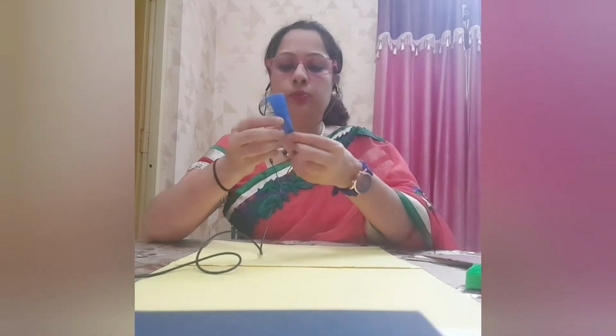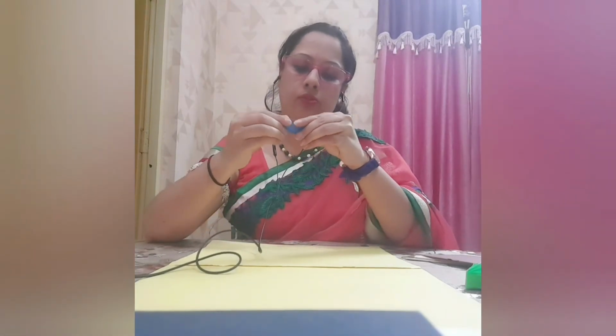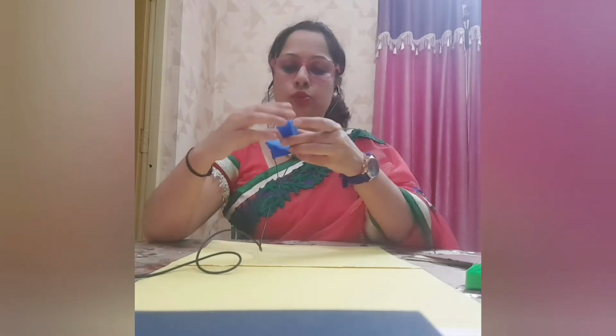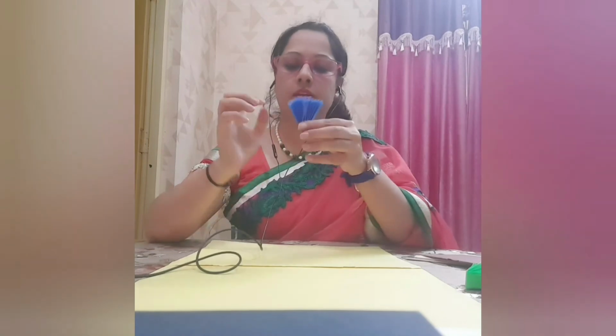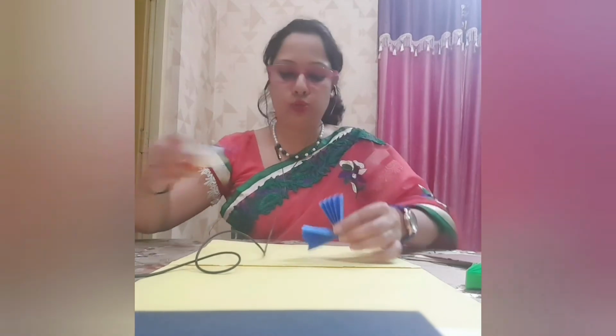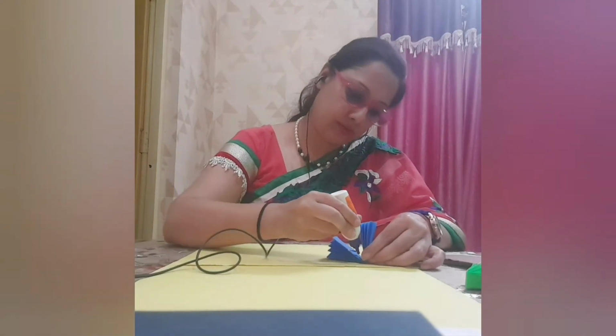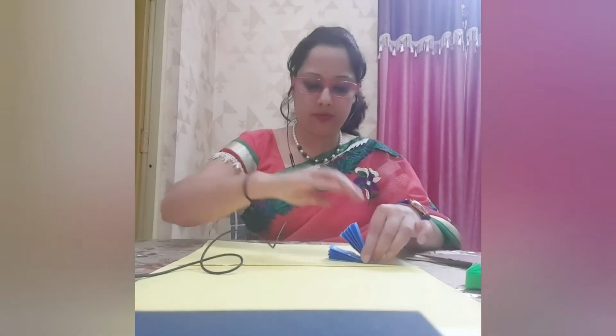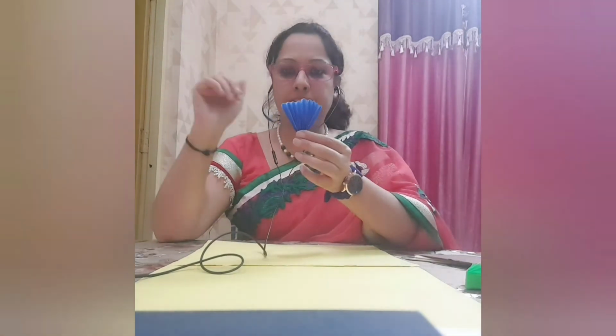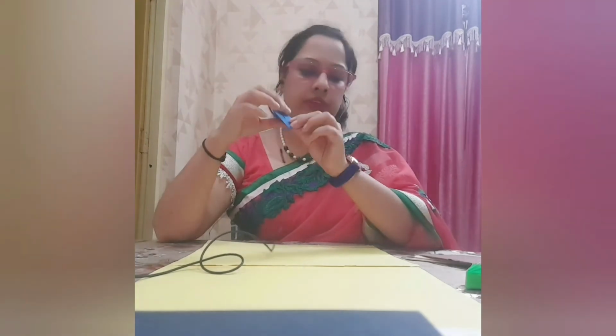So again we have got this. Now we will fold it into two equal halves. We will press it and join these two with the help of Fevicol. After applying Fevicol, put pressure so that it pastes nicely. Now keep it aside for drying.